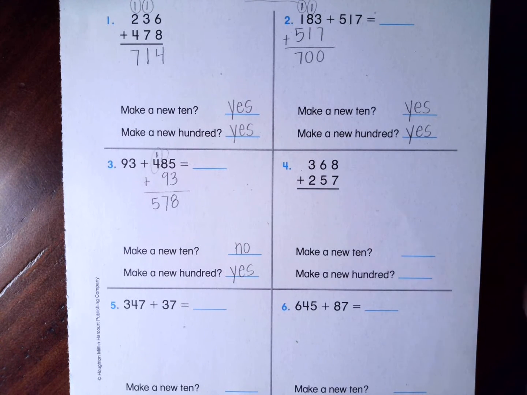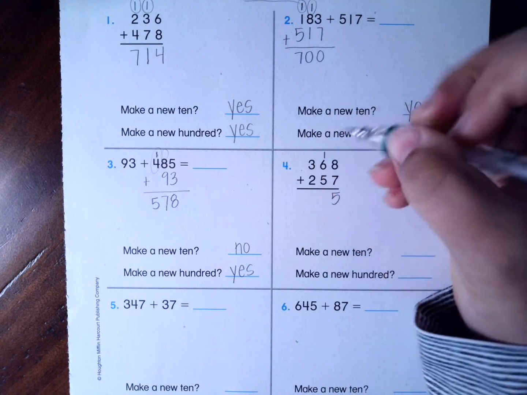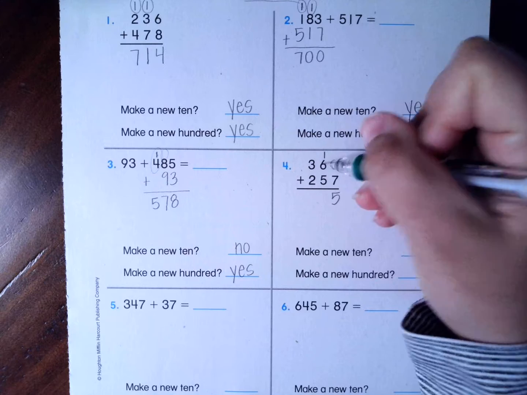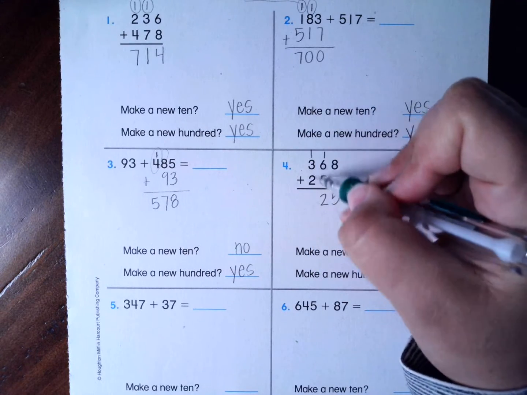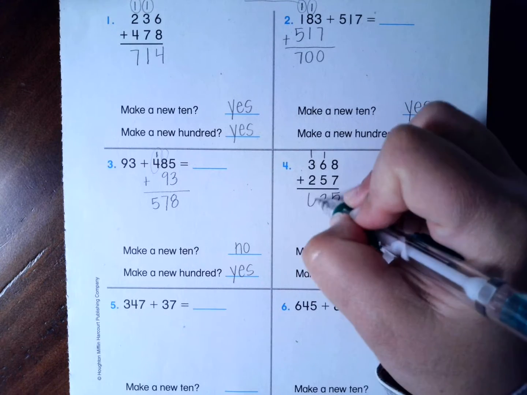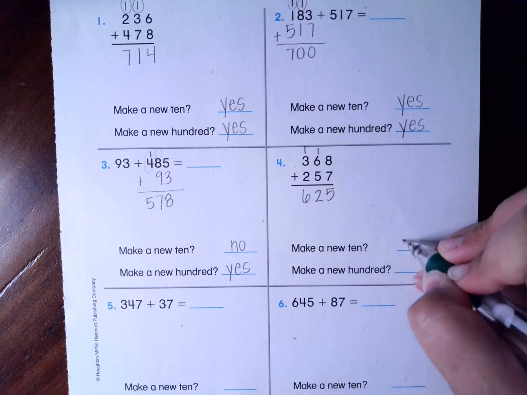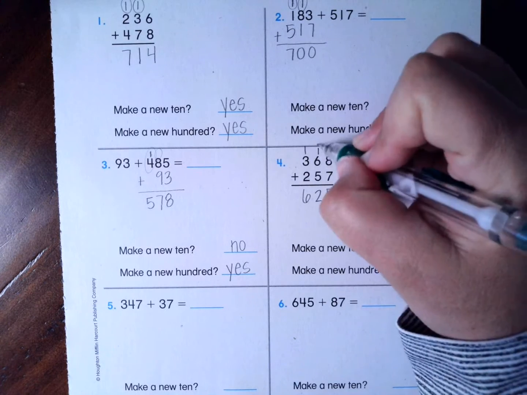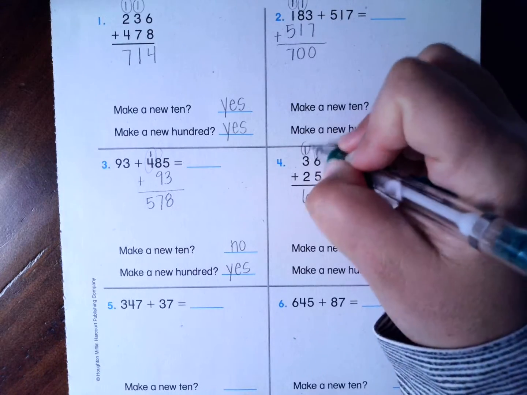All right, let's see how you did. So we have 8 plus 7, which is 15, a new group. 1 plus 5 is 6, plus 6 more, doubles fact, is 12, new group. 1 plus 2 is 3, plus 3 more is 6. So we get an answer of 625. Did we make a new 10? Yes, right there. And did we make a new 100? Yes, right there.